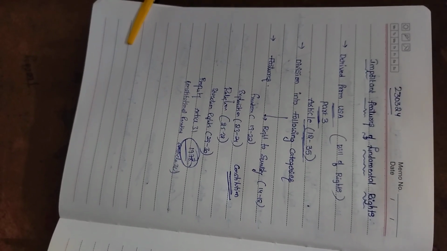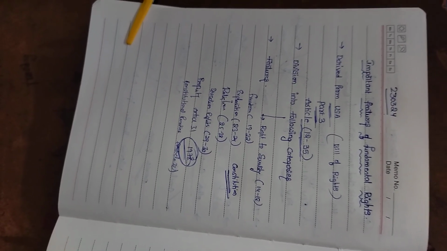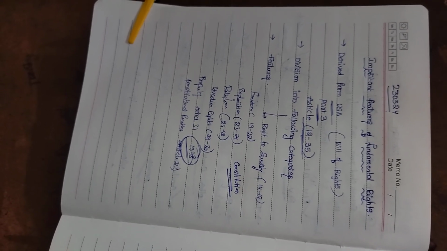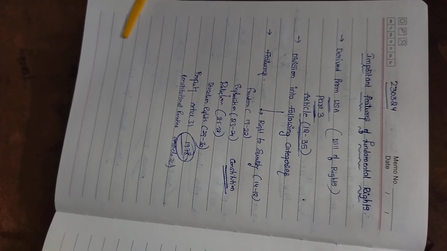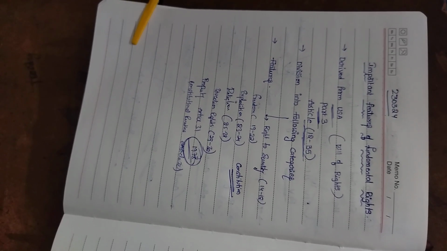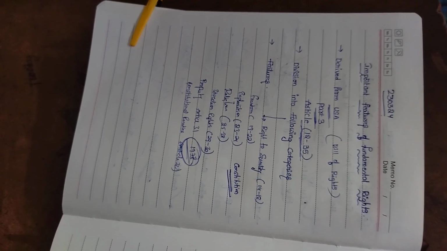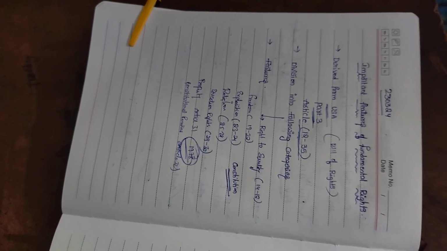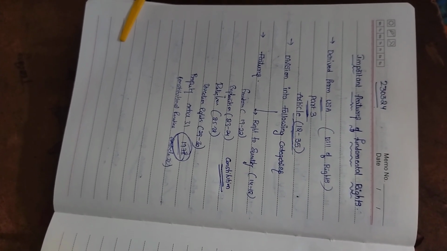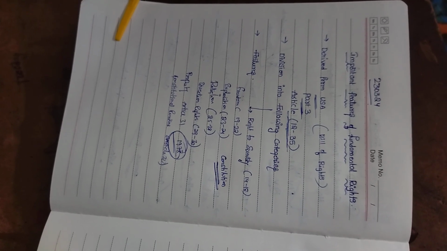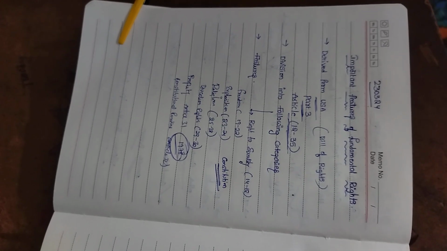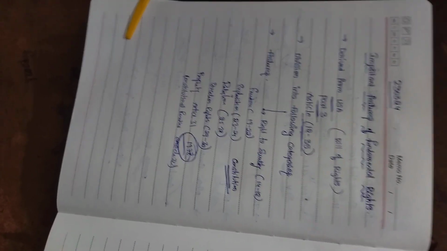All the fundamental rights are available against arbitrary action of the state. Some of them are available against private individuals also. Some of the fundamental rights are negative in character. They place limitations on the authority of the state, whereas some others are positive. They confer certain privileges on the people.